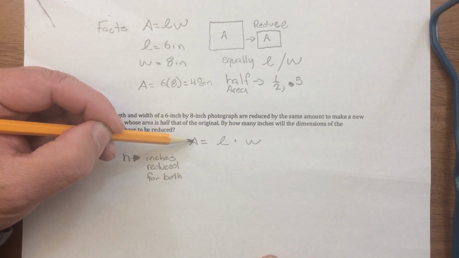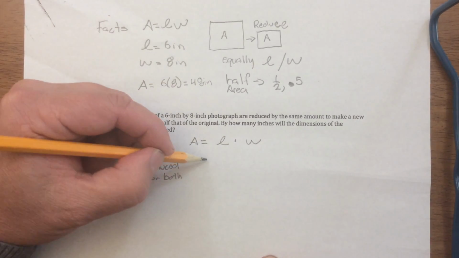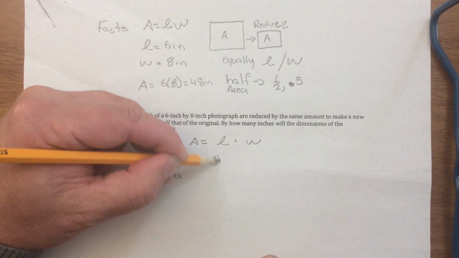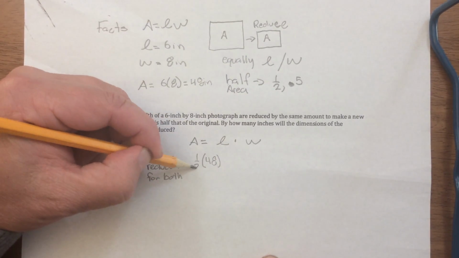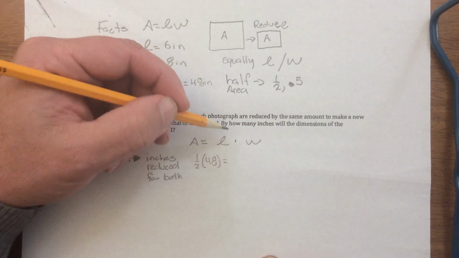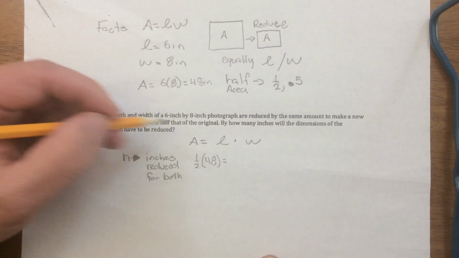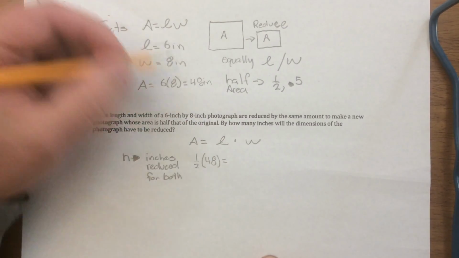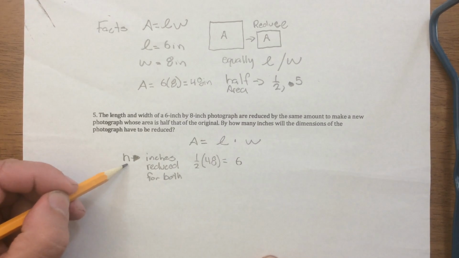So you can come up here. I have area is equal to length times width. Our area, we already know, is 48, but we want to half it, so I'm going to multiply it by half. We know that's equal to the length, and in this case, the length was 6. I'm going to use the variable n for the number of inches we're going to reduce.